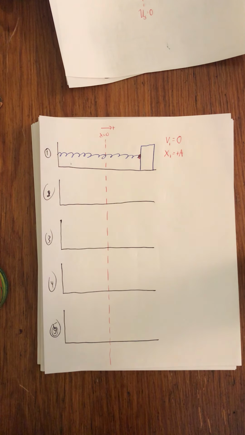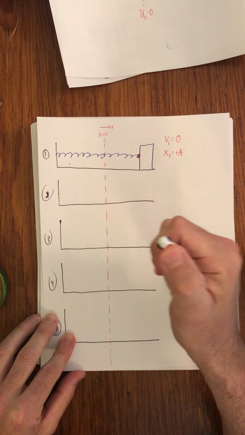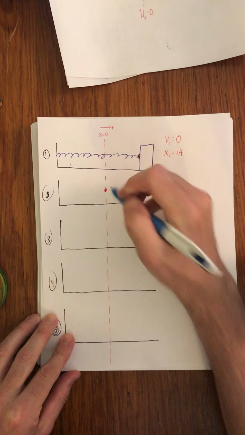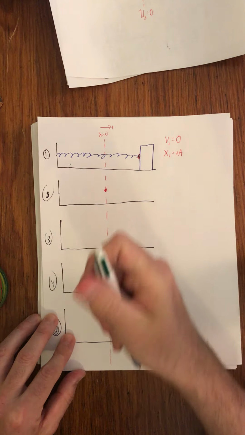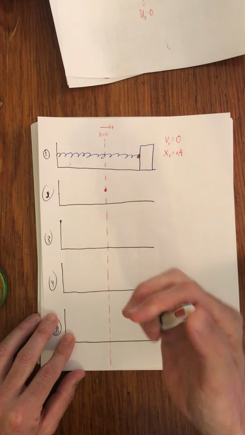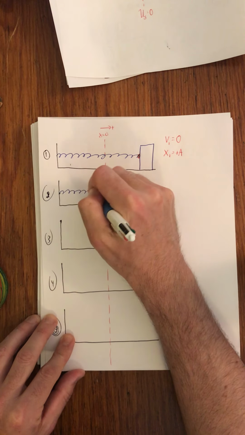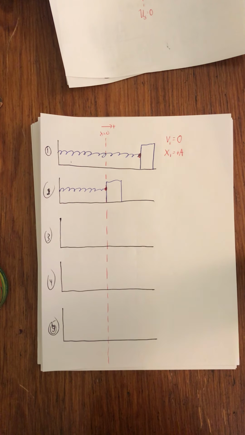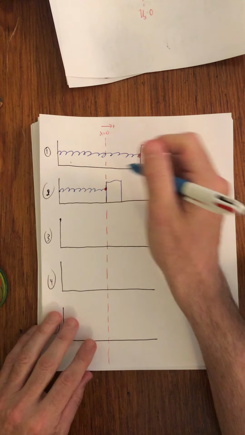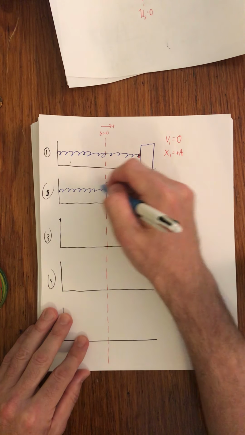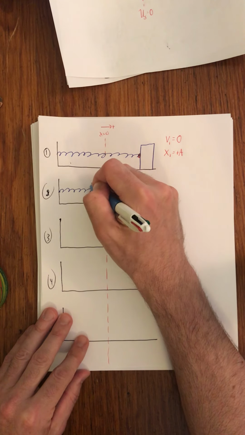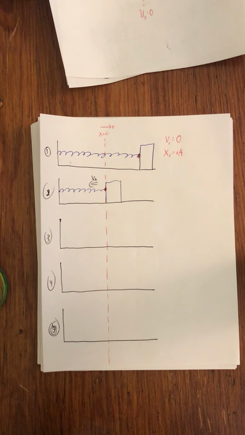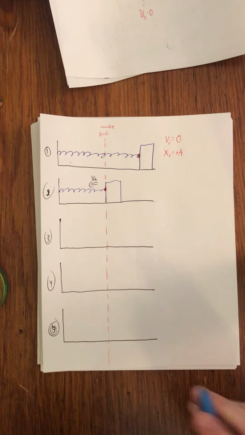And then we said that position 2 is going to be as the spring gets when this point is back at the equilibrium position. So I'm just going to draw that here. Okay, and then we'll draw the box there. All right, now what's going to be true about the motion at this point? All that I know is at this point that this box is going to have a velocity at position 2 that's going to be like this to the left. So I know it's going to have a negative velocity.